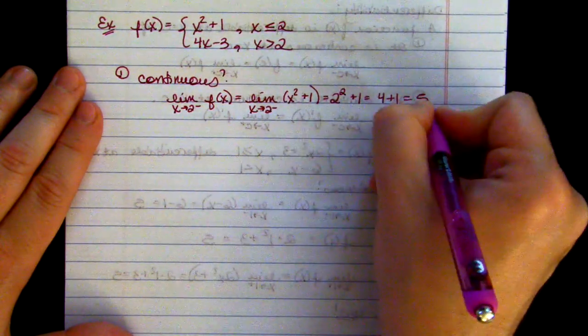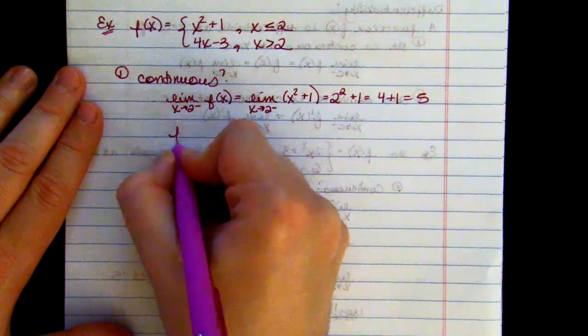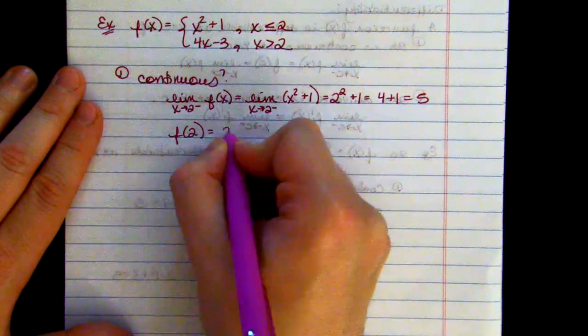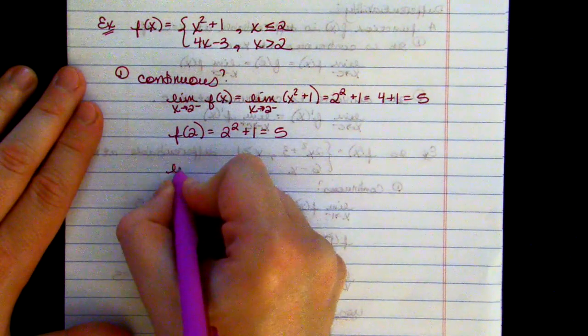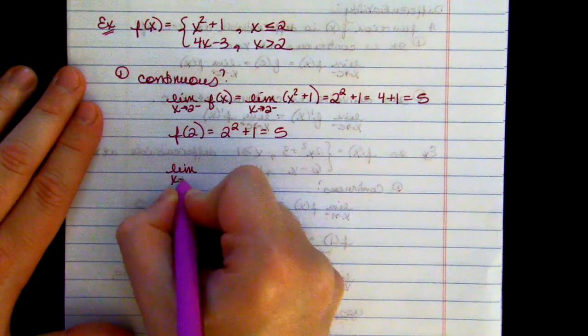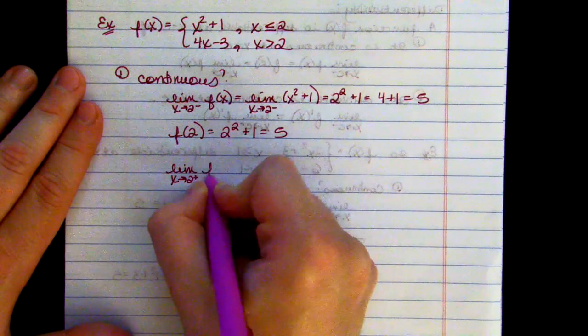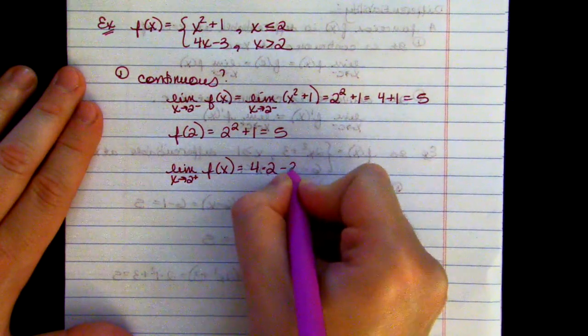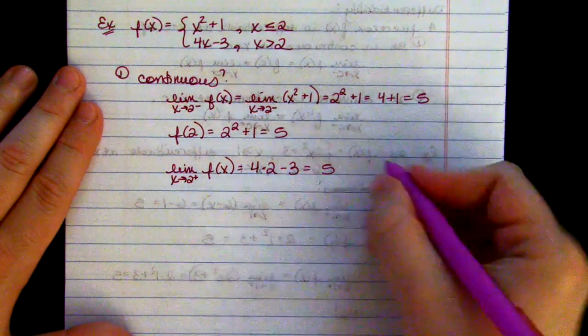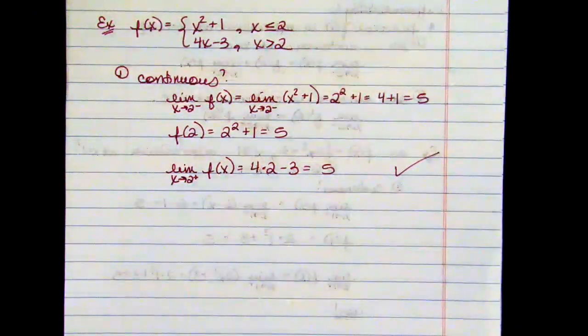So I'm going to get 5 for my limit from the left. F of 2 is defined the same way, so 2 squared plus 1, that's 5. And from the right, I'm going to do the limit as x approaches 2 from the right of f of x. 4 times 2 minus 3, 8 minus 3, I'm going to get 5. Yep, I'm continuous. Not good enough, though.